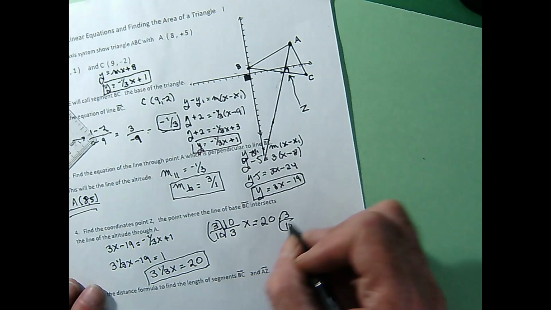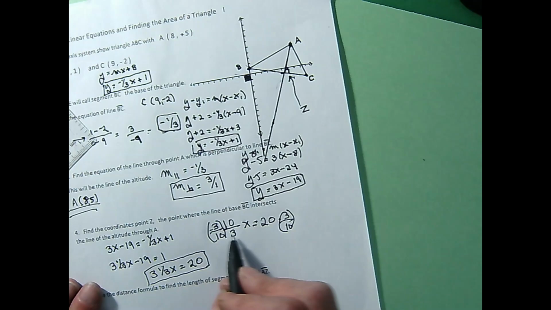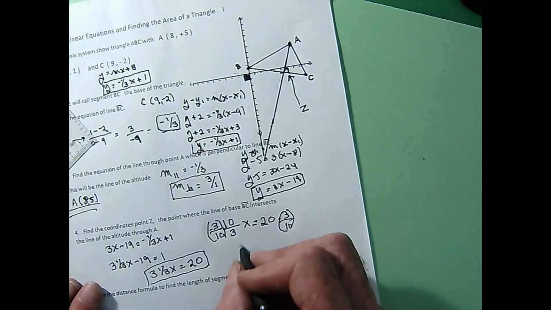Why? What did you do this for? What will it yield for us? Well, here I got 3 over 10 is 30, and 10 over times 3 is 30. 30 over 30 is equal to 1, so I got 1x right there, which is what we wanted.